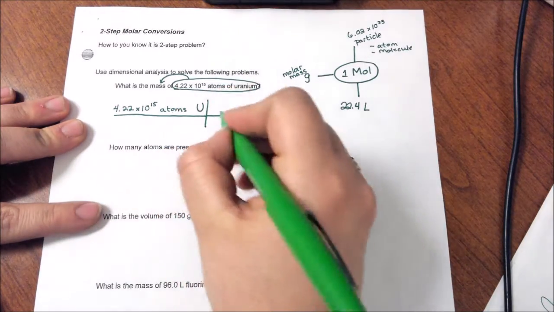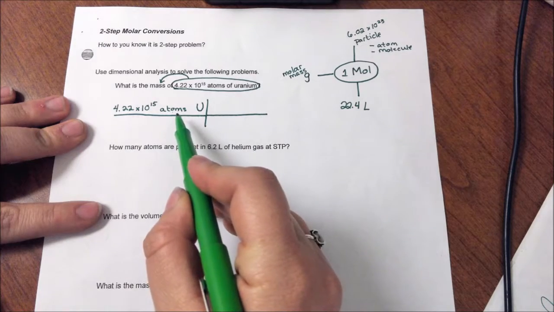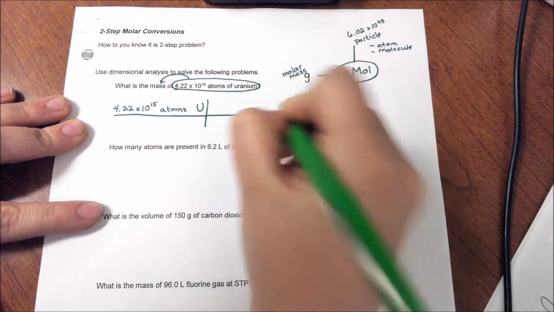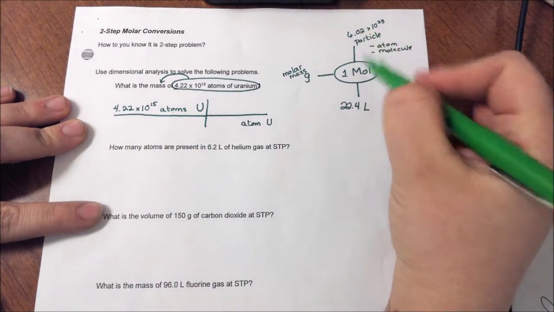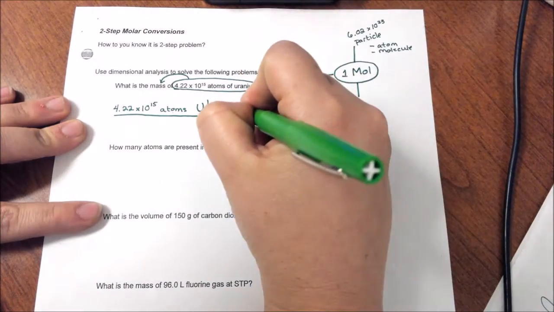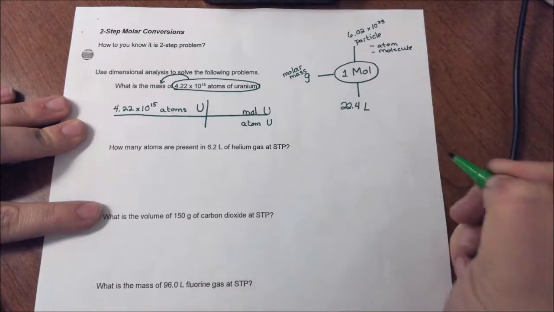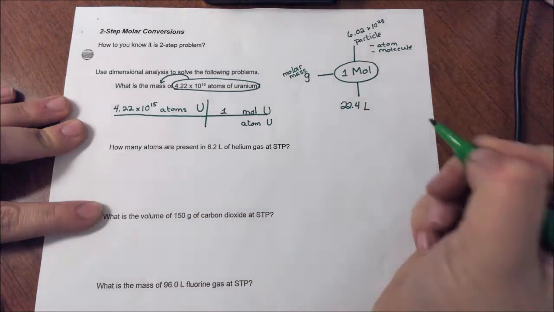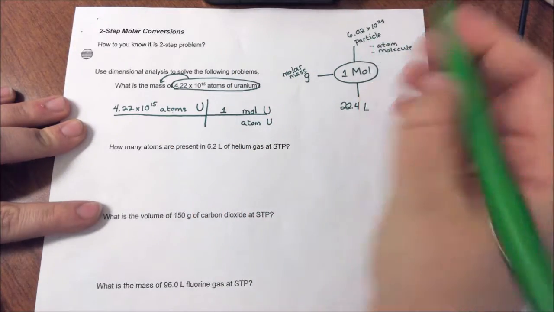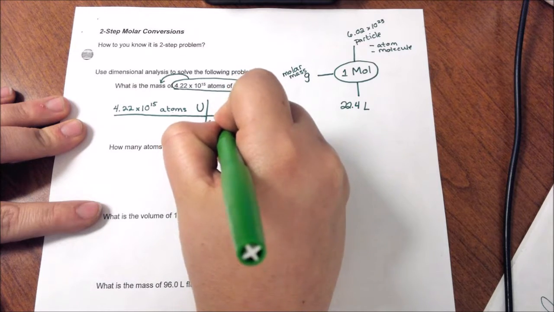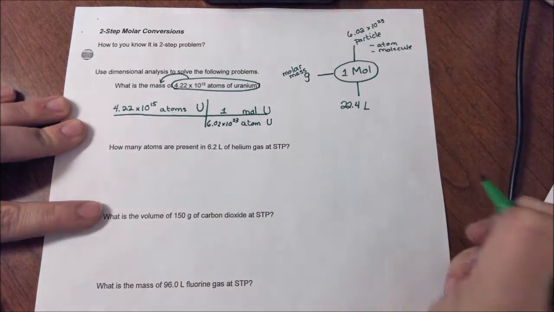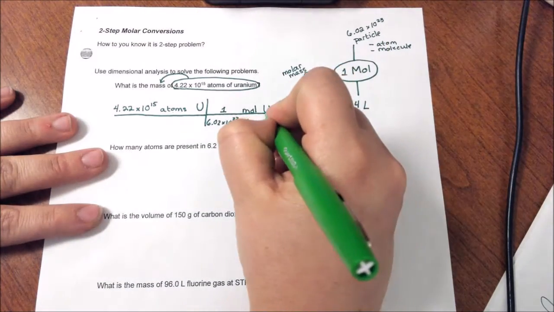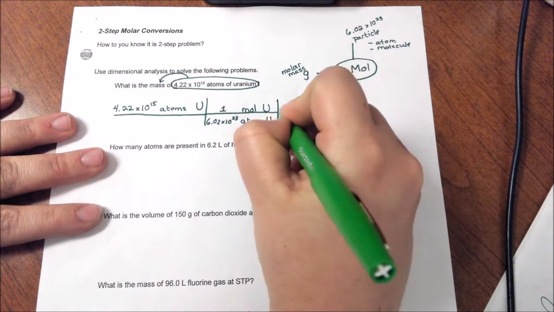So I'm going to take my atom unit down, because I don't want this in my answer. So to get rid of it, I'm going to bring atom, U down, and since I'm solving for mole in this step, I'm going to bring mole up top, mole of U. Now, I know in front of mole, I have 1. It's always going to be 1. In front of atom, well, this is a type of particle, so I've got 6.02 times 10 to the 23rd. Now, if this was a one-step fence and I was just solving for mole, I would stop right there. But I'm not solving for mole, I'm solving for mass. So I need to continue on.